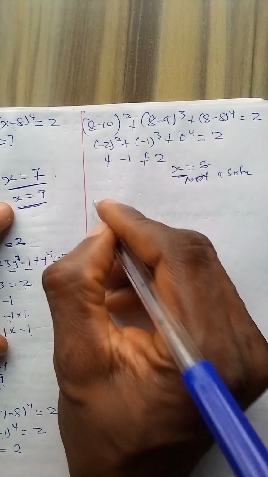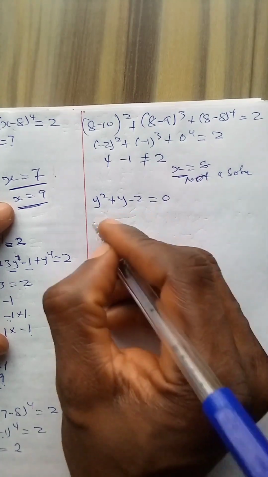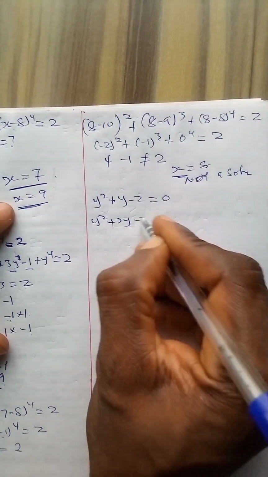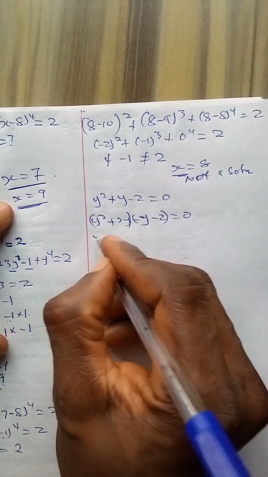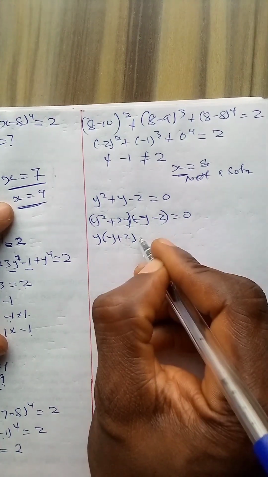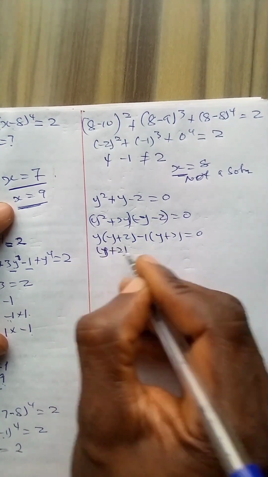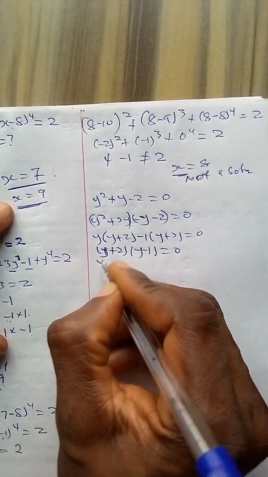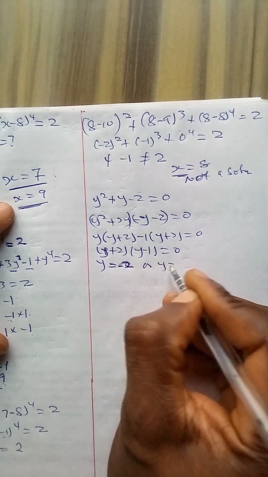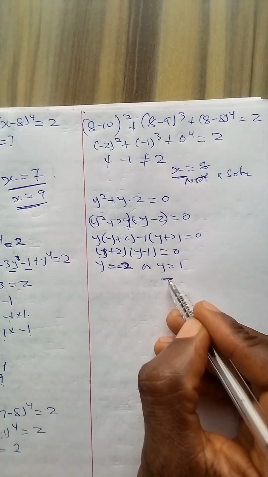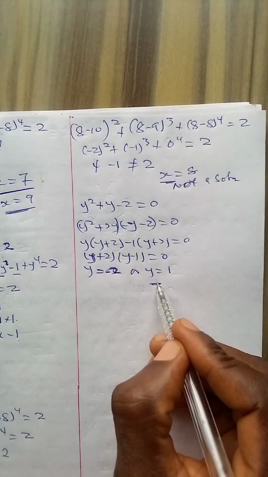Also, let us try y squared plus y minus 2 is equal to 0. We can factorize this. So we have y squared plus 2y minus y minus 2 is equal to 0. If we group them, in the first bracket, y is common: y plus 2. In the second one, minus 1 is common: y plus 2 equals 0. So y plus 2 and y minus 1 is equal to 0. And y equals minus 2, or y equals 1. When y equals 1, we have a solution point, which is x equals 9. So we are not going to try this, but let's try this.